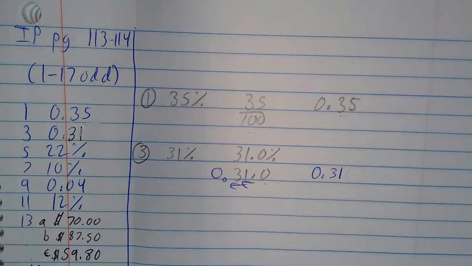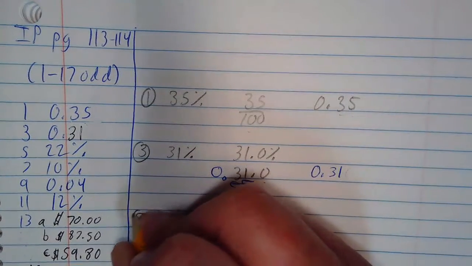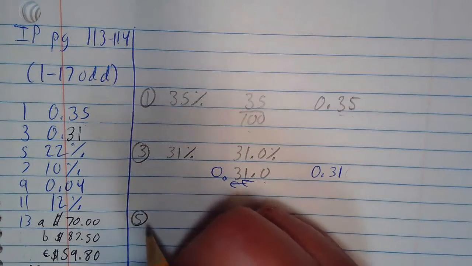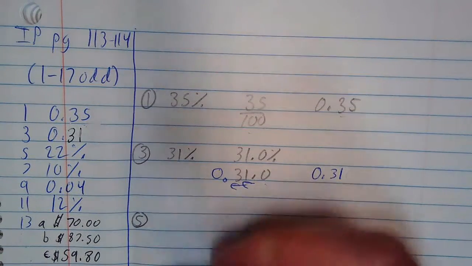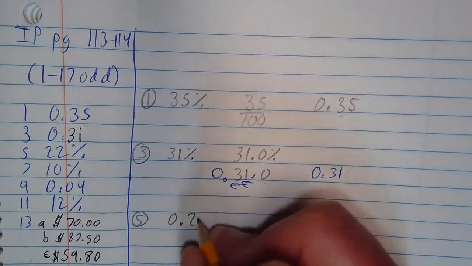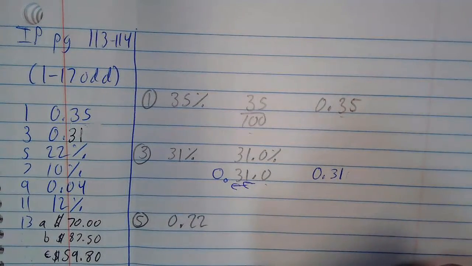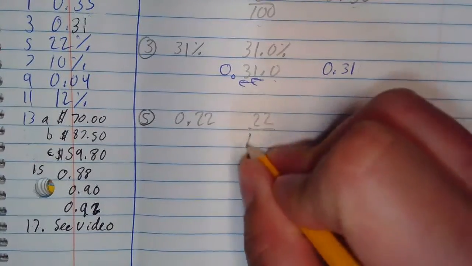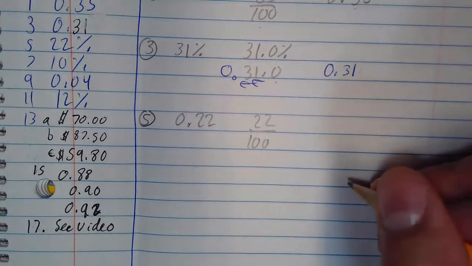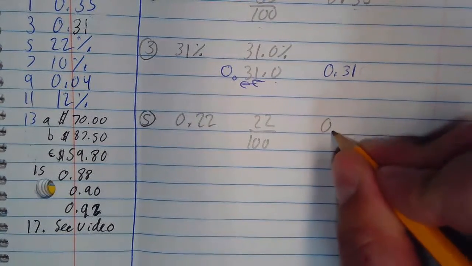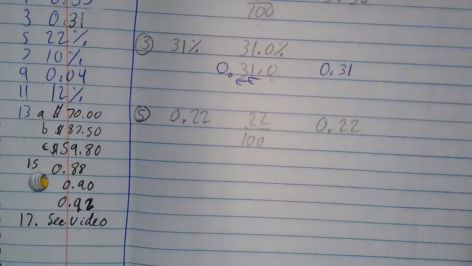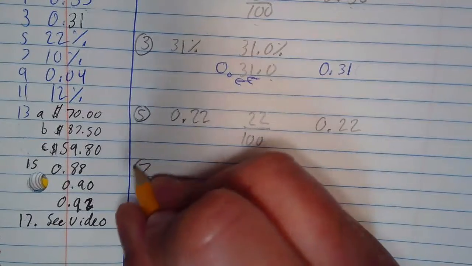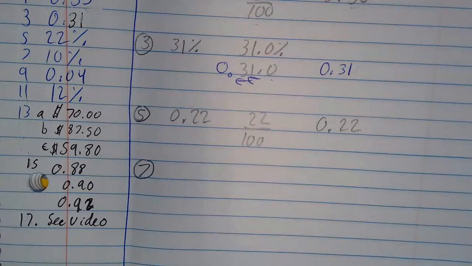All right, number 5. We have 22 hundredths. We have to change that to a percent. So let me see. We have 0.22 or 22 hundredths. I'm going to use the fraction method, the transition fraction. 22 hundredths is just 22 hundredths. And 22 hundredths is just 22%. Easy peasy. Number 7. Moving on.